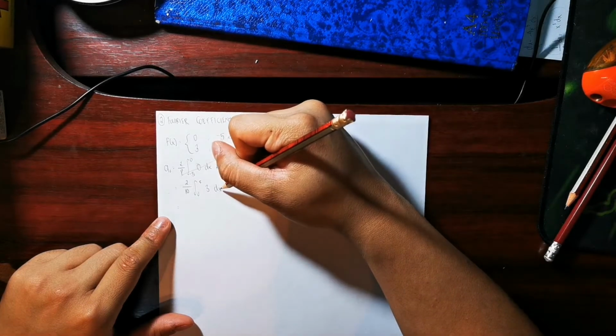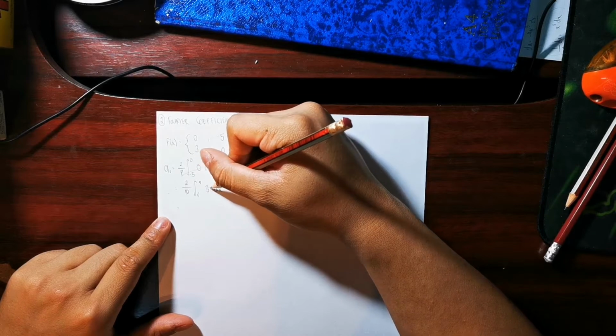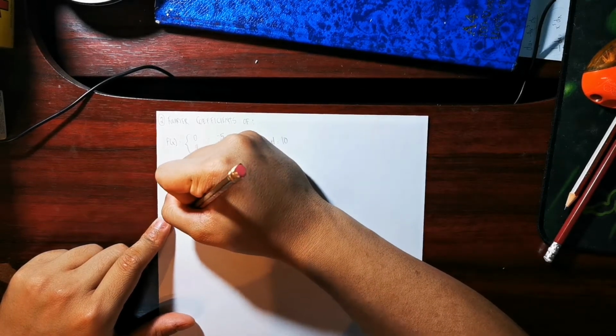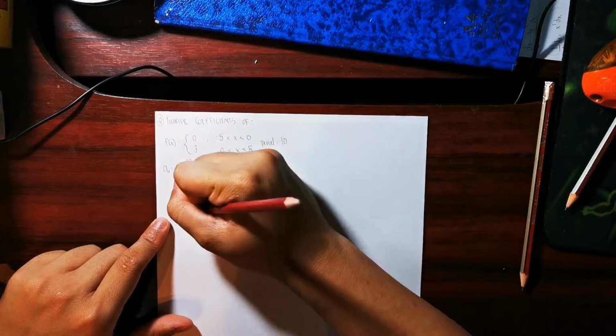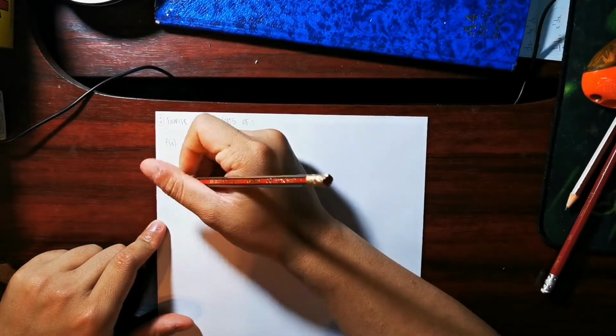And now what is the integral of 3? Wait, 2 divided by 10 is simply 1 over 5.